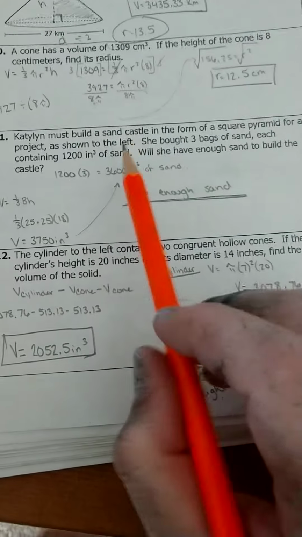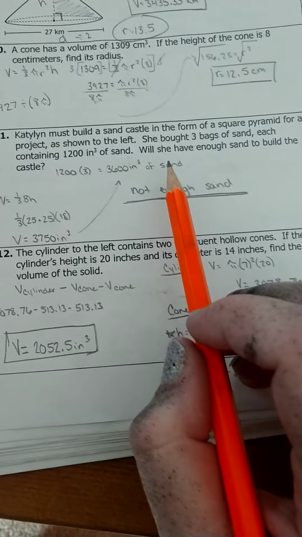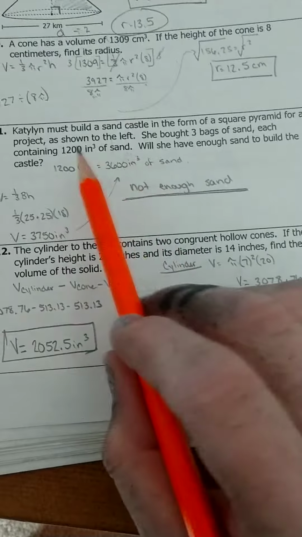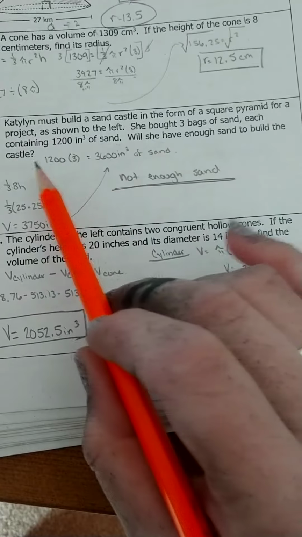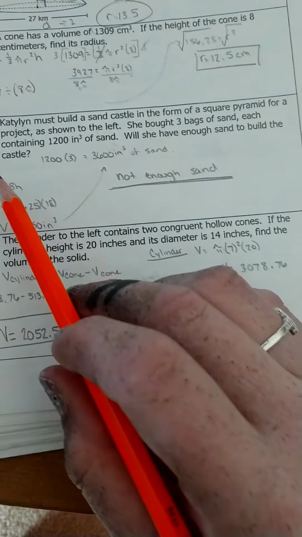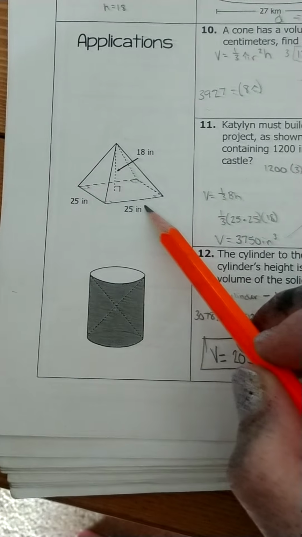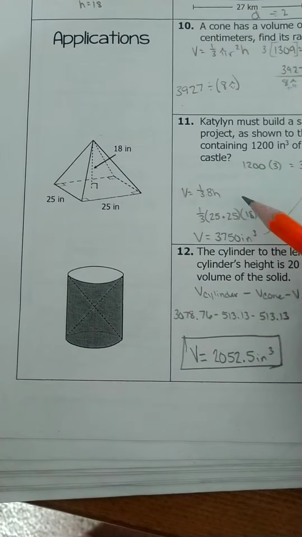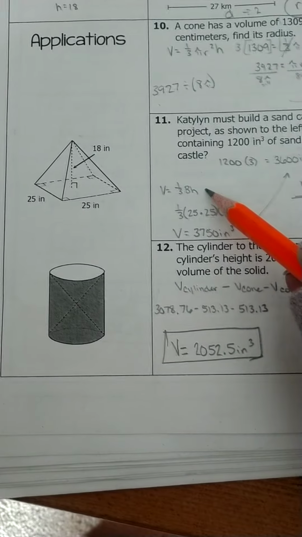Number 11, Caitlin must build a sandcastle in the form of a square pyramid for a project. She bought 3 bags of sand, each containing 1,200 cubic inches of sand. Will she have enough sand to build the castle? So first things first, volume is how much will fit inside your figure. So you need to find the volume of the pyramid given to you. Your volume formula is 1/3 area of your base times your height.